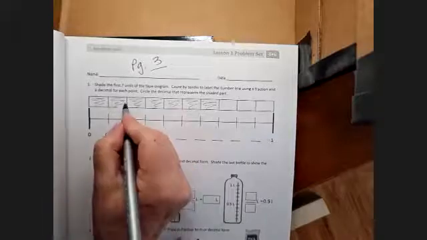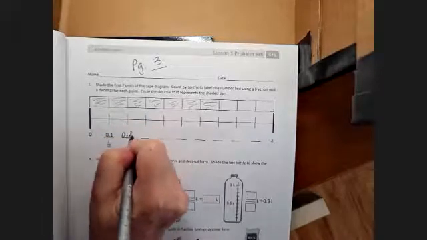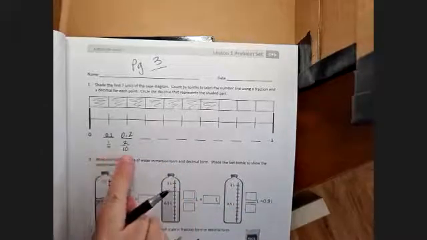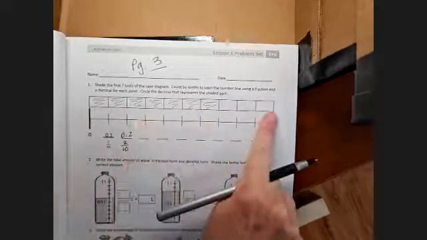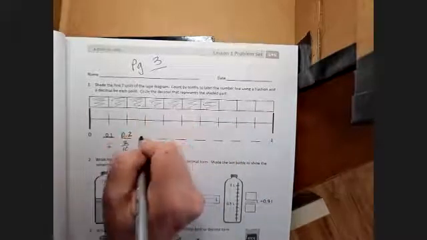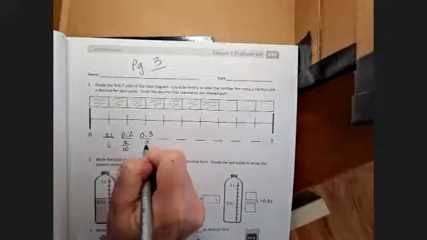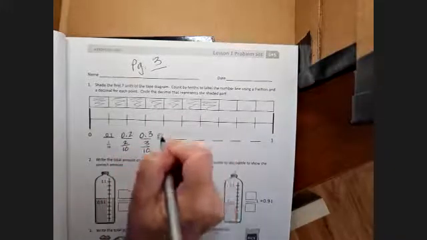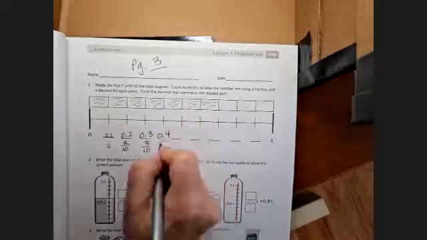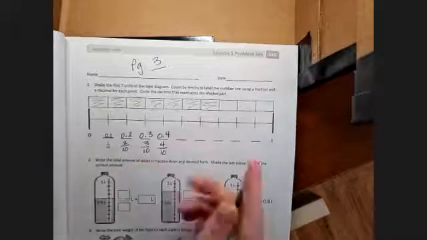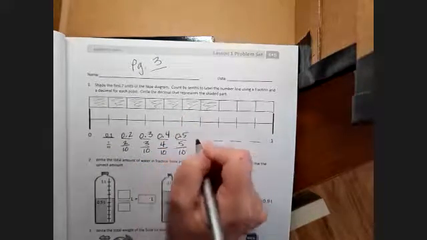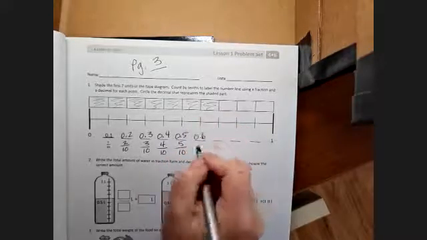So this one would be 0.2, which is 2/10. So 2 over 10. Notice your denominator is going to be 10 because it's broken into 10 pieces, and tenths has a denominator of 10. This is 0.3 or 3/10. And we keep going, 0.4, this is 4/10. 1, 2, 3, 4/10. 0.5, 5/10. 0.6, this is 6/10.